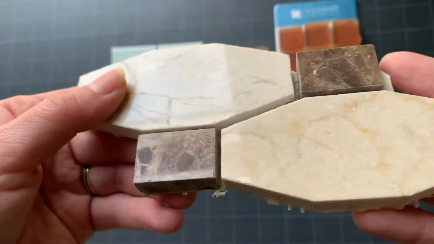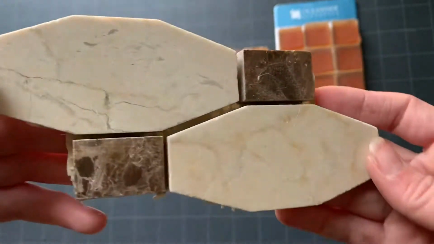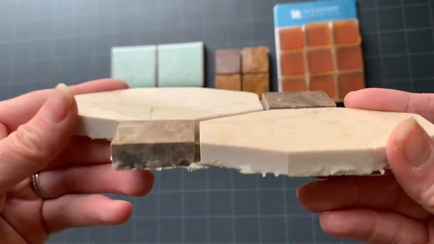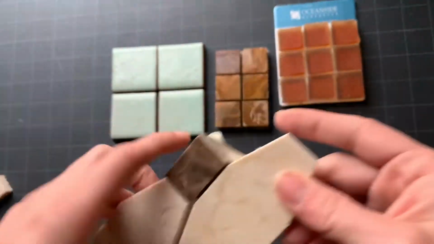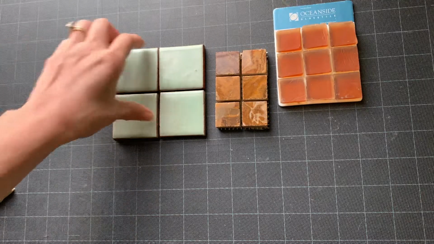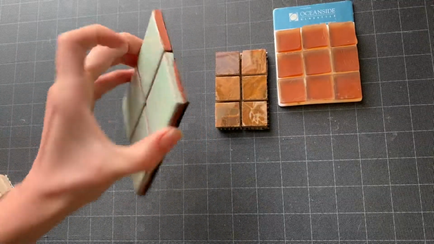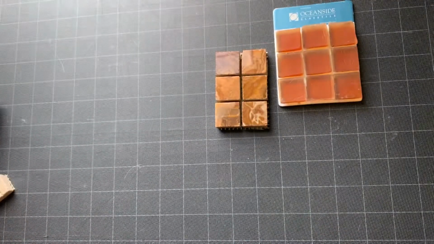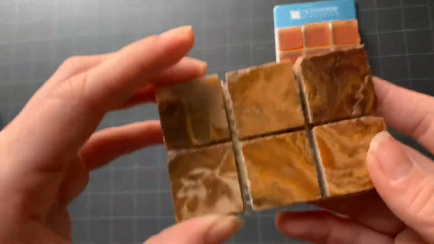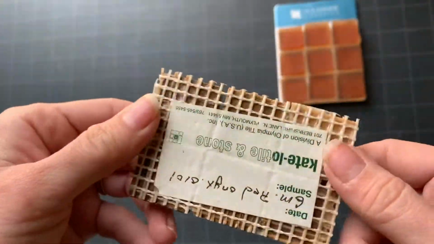This one is a polished stone, so it doesn't have the texture like the last one does. It's just all smooth, which sometimes can make it a little bit easier for cleaning. So you want to think about that when you're specifying your tile. This one is a ceramic. Just some more stone here.